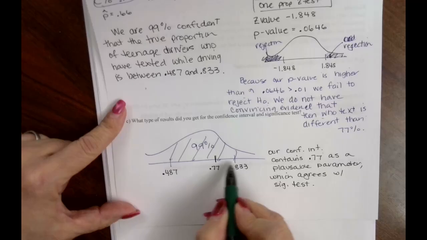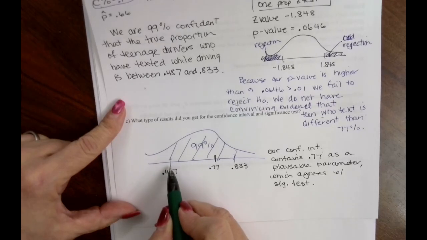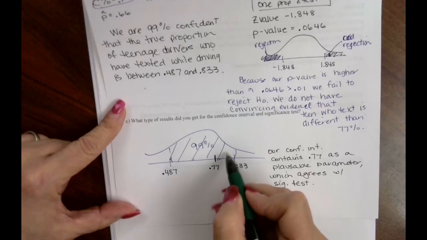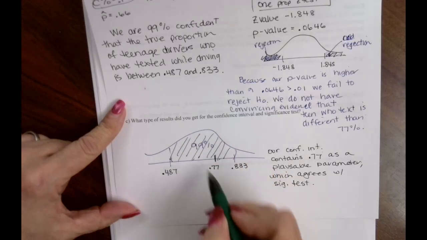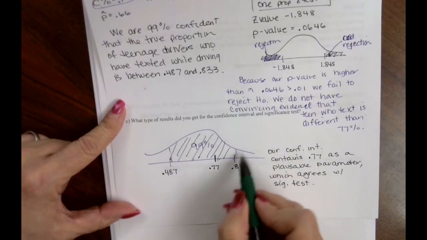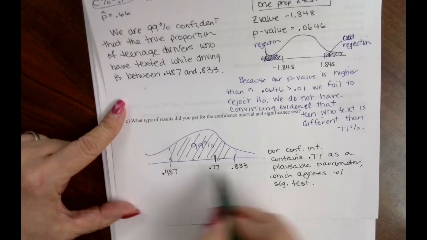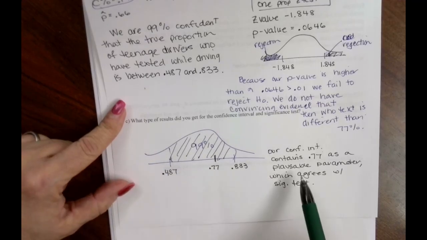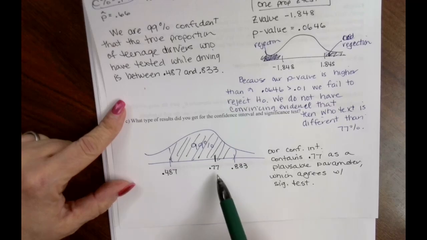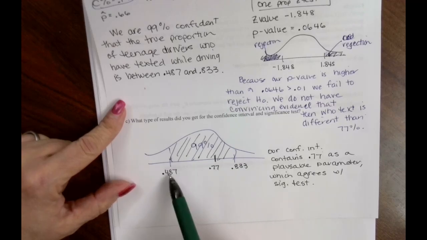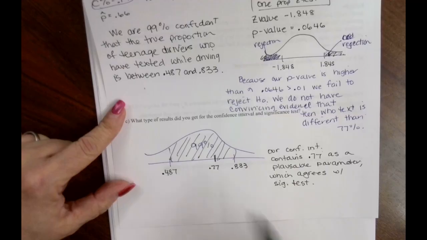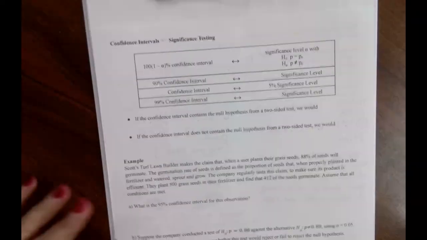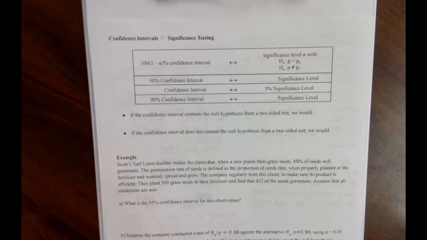Remember, we failed to reject. So we said that everything that's in here is what we don't have convincing evidence to say that we need to go to this rejection region out here. So that's why we failed to reject, and this worked. Okay, so the significance test said that 77 was a plausible result, and we see that value fall within our confidence interval. Okay, so that makes sense. It all worked together.